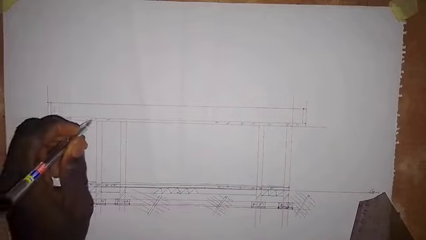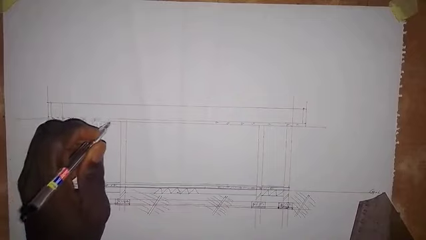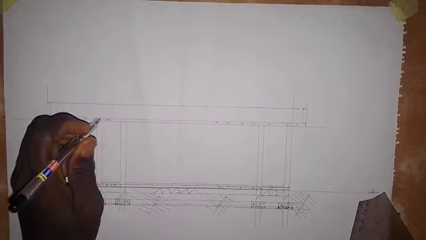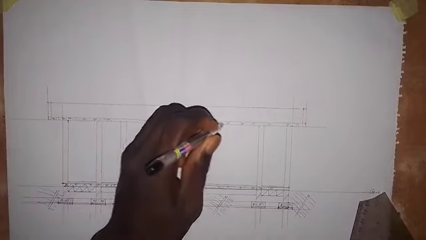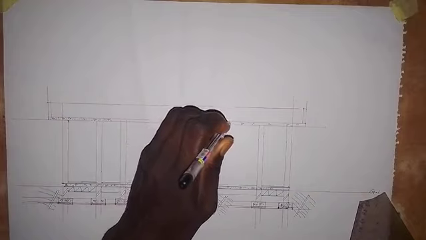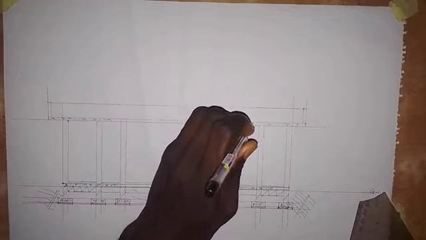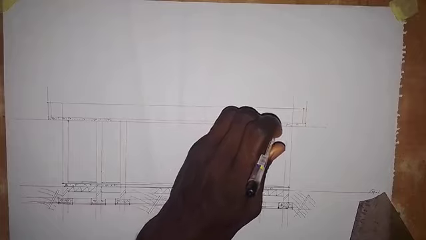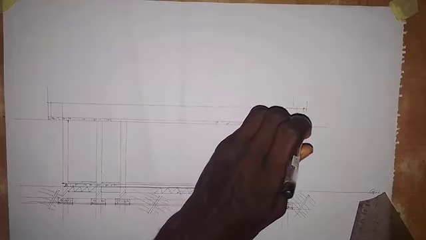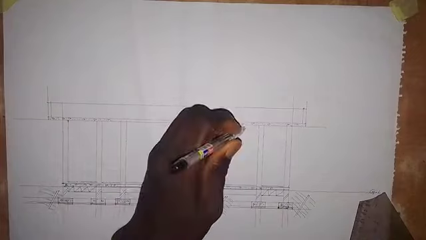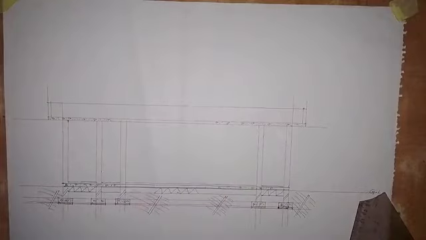This represents the sand within the mixture, while the triangles we drew represent the gravel or the stone within the mixture. So this is for the reinforced concrete.